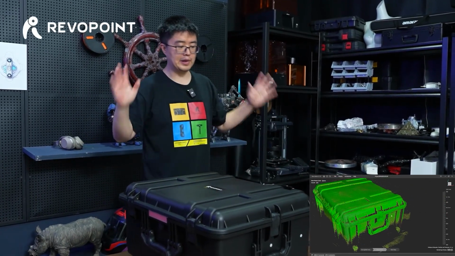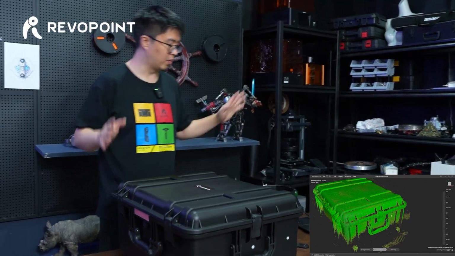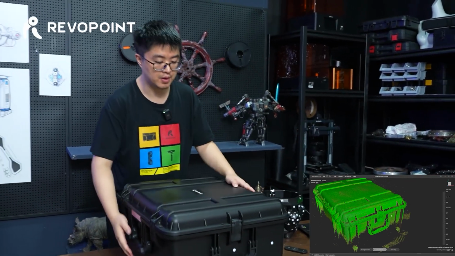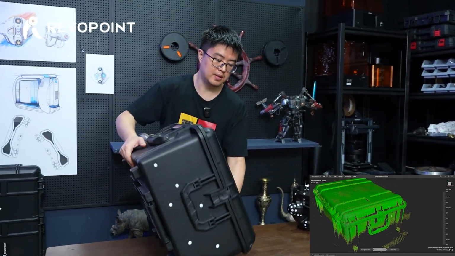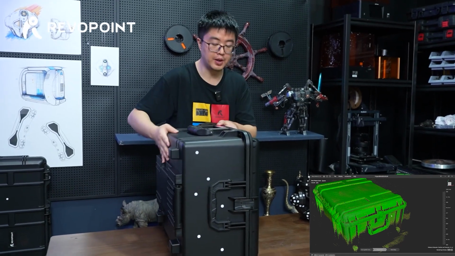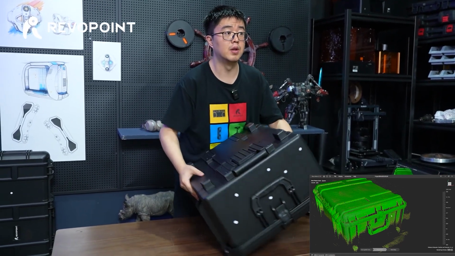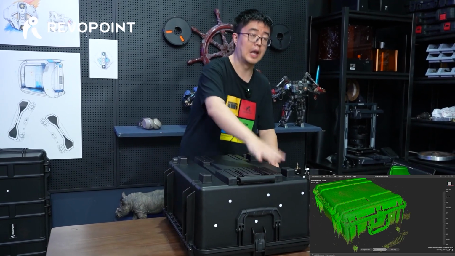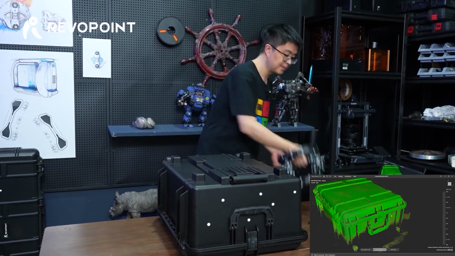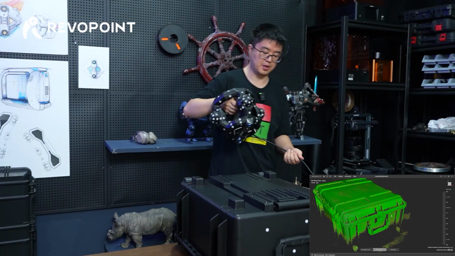Okay, now let me flip it over while I pause everything. And when you're moving it, make sure you let the tracker always see at least 5 markers. Okay, and continue scanning.